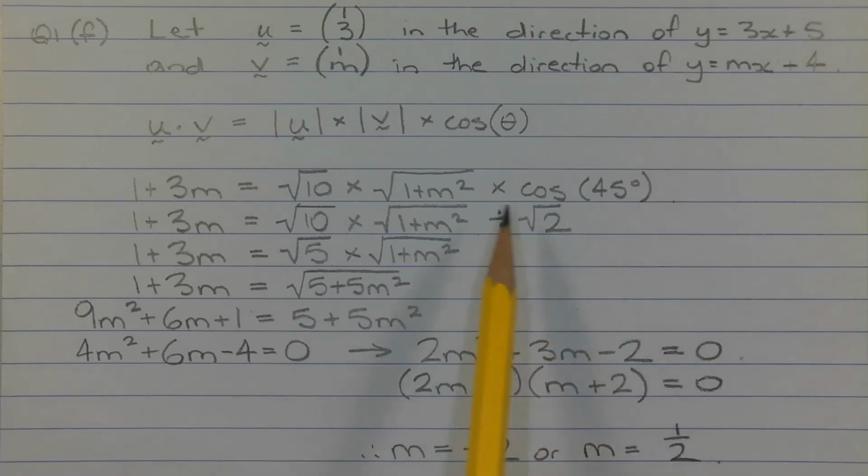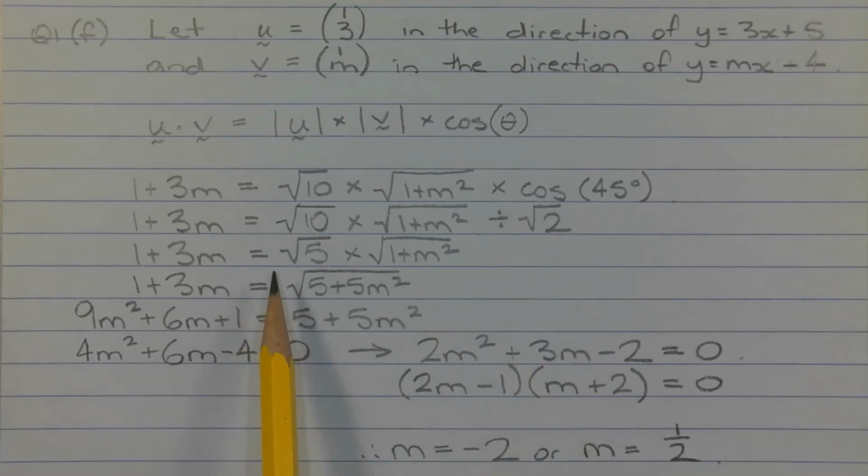Now we can simplify this further. Square root of 10 divided by the square root of 2 is the square root of 5. So the equation simplifies to 1 plus 3m is equal to the square root of 5 times the square root of 1 plus m squared. Now we can combine these two square roots together. We get 1 plus 3m is equal to the square root of 5 plus 5m squared. Now we can eliminate the square root by squaring both sides of the equation.